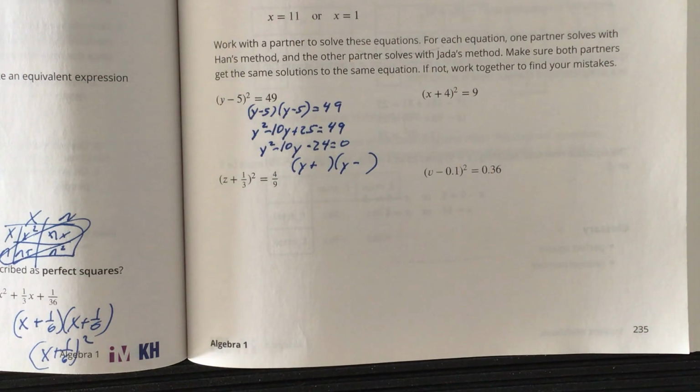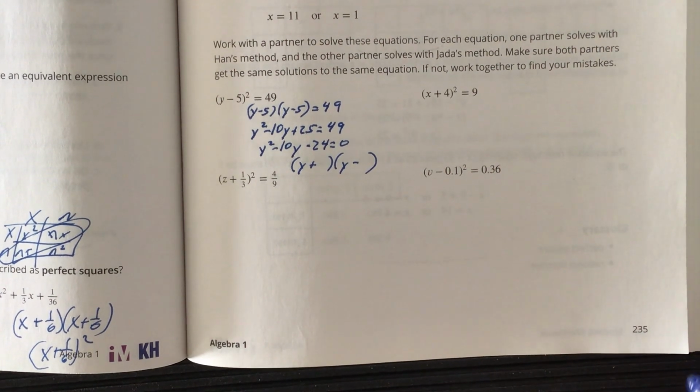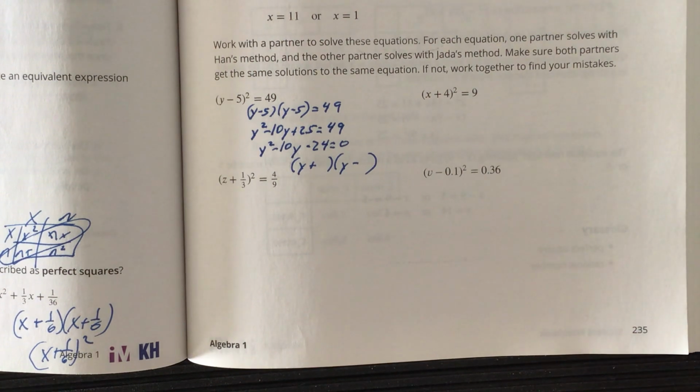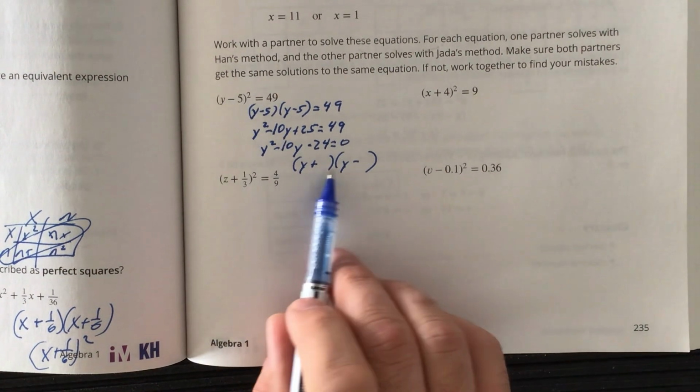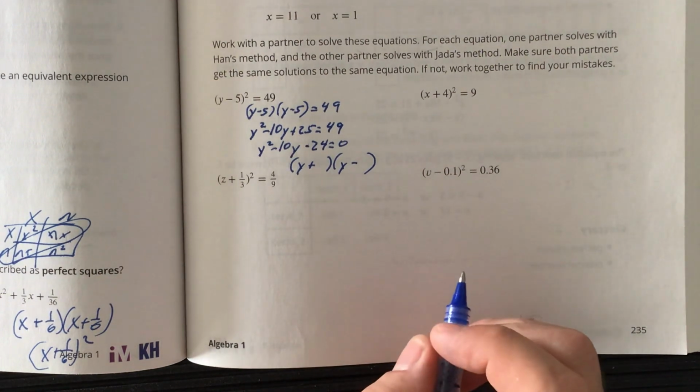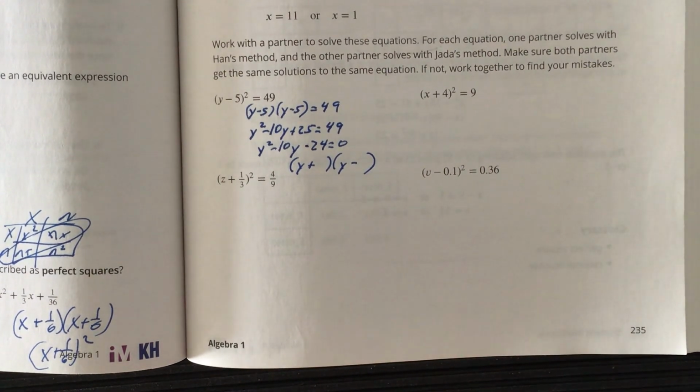Factors of 24 that differ by negative 10. 6 and 4? Nope. If you're adding them, that would be fine. Then I got opposite signs. Plus 6 minus 4? Nope. Plus 4 minus 6? Nope. That'd be 2 and negative 2. I need to get the negative 10. 12 and 2. 12 and 2.